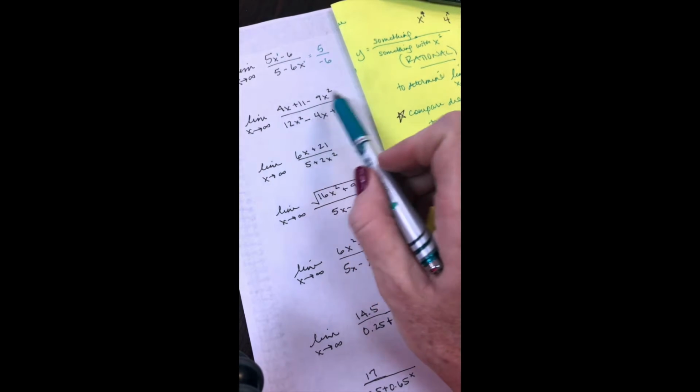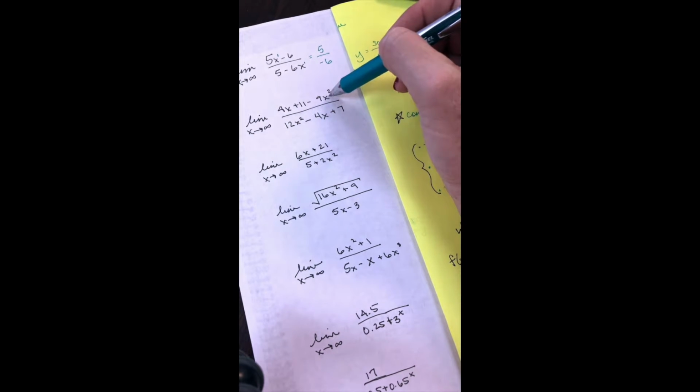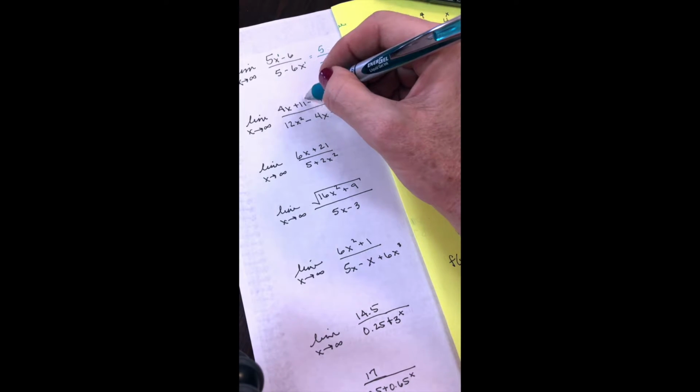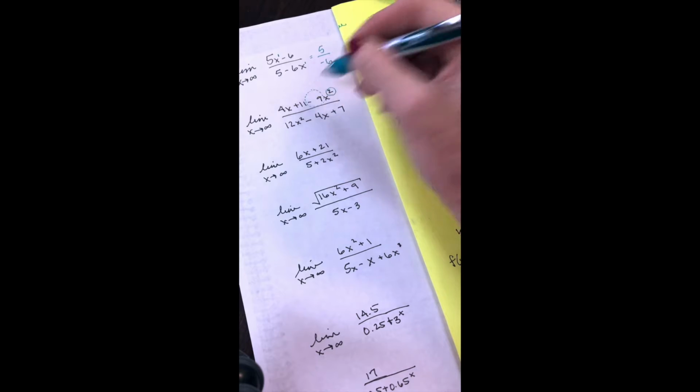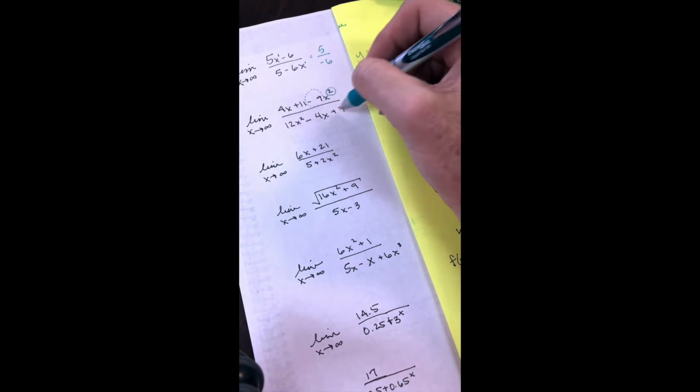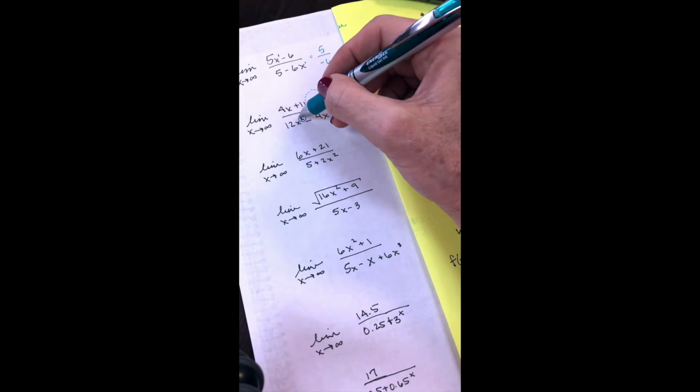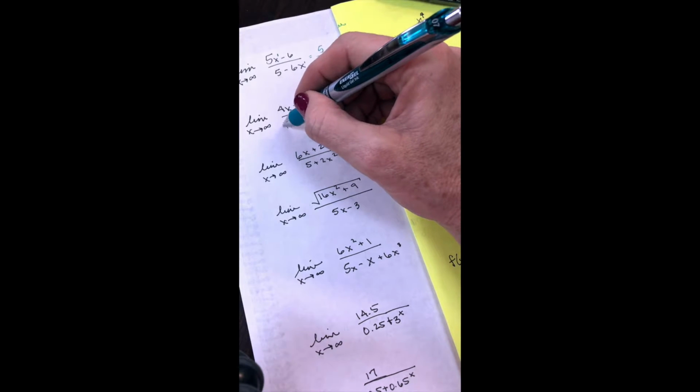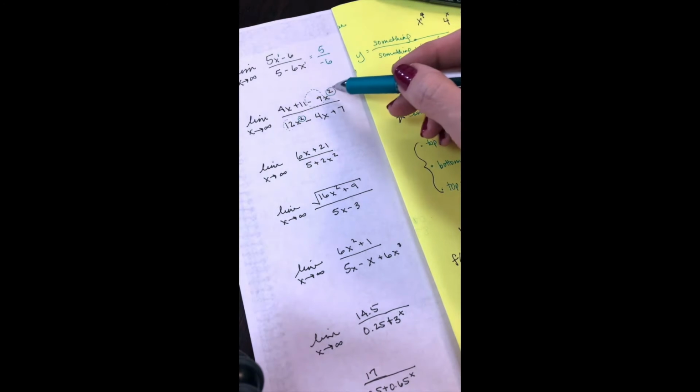Come back down here, polynomial over a polynomial. We do our same test. The degree of the top is 2, and so the leading coefficient is -9. The degree of the bottom is 2, and the leading coefficient is 12.